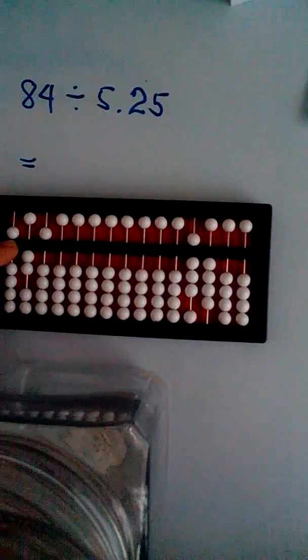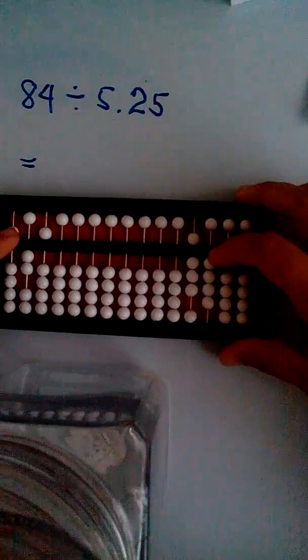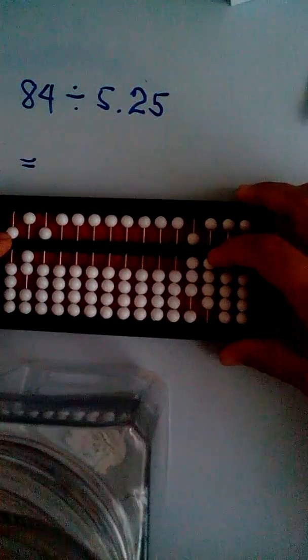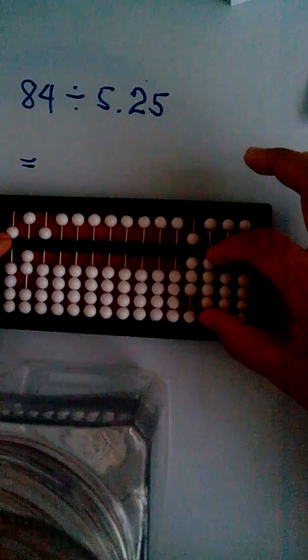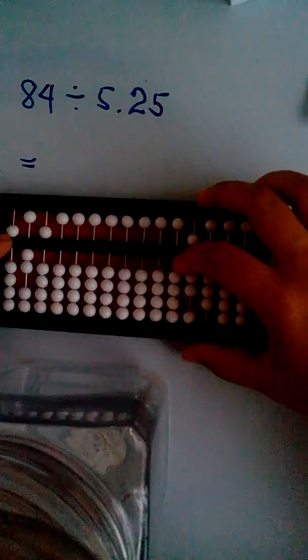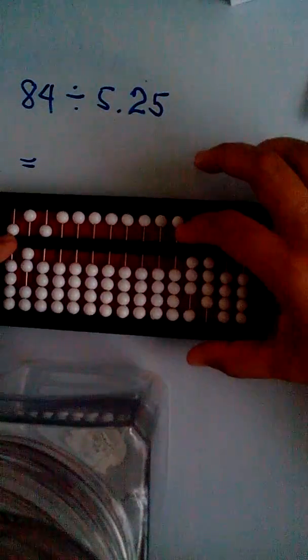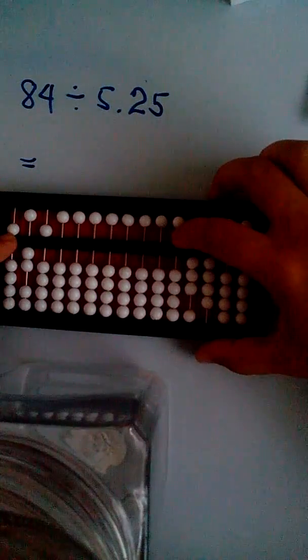So how many 525 in 840? Mentally we can calculate that if there are two 500s, it becomes 1,000. Since this is only 840, we can conclude that there's only one 525, which is the nearest to 840. Since we have a three-digit divisor and a three-digit dividend, skip a rod from the dividend 8 going to the left before setting quotient 1.